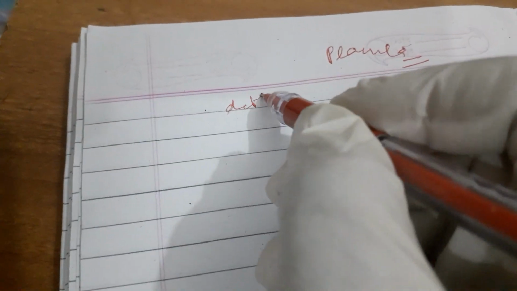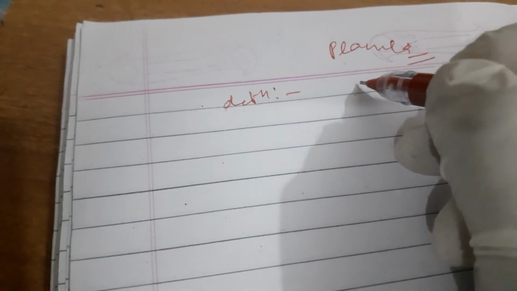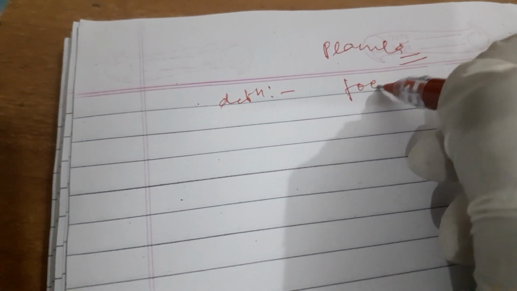Today we will learn about the placenta. Now what is the placenta? Its definition: the placenta is the feto-maternal organization.